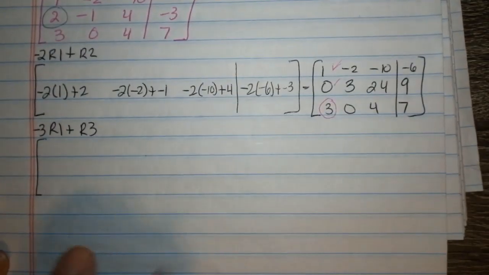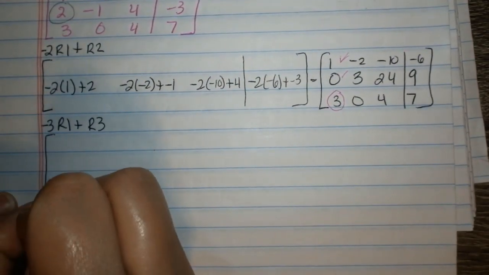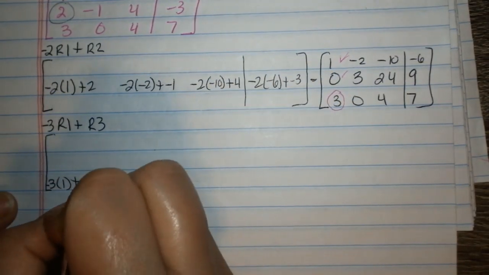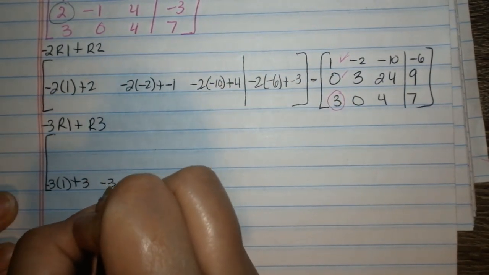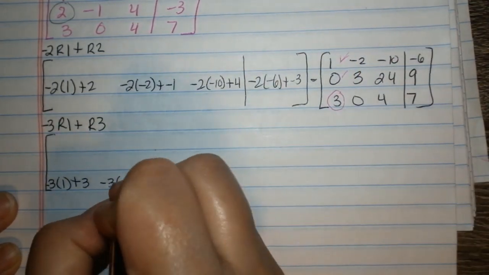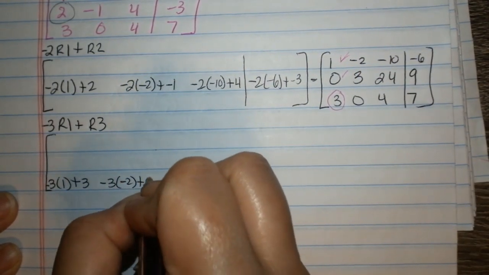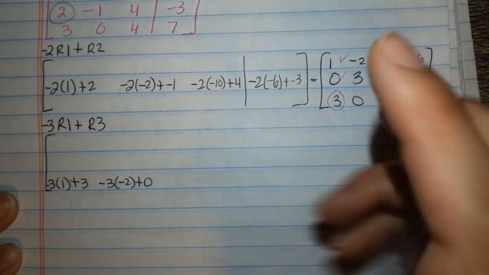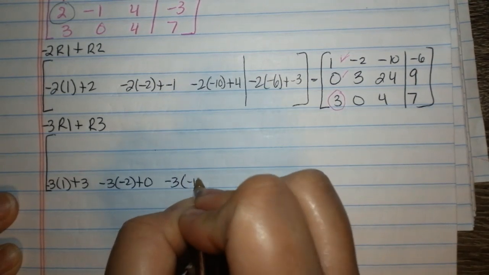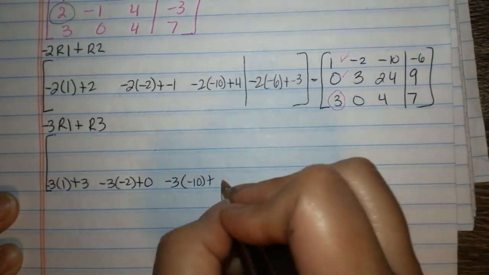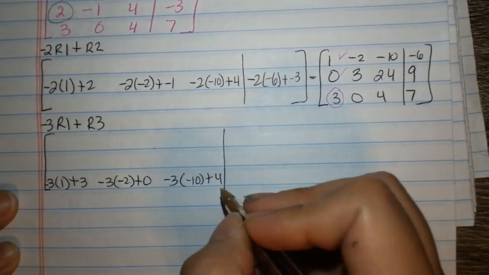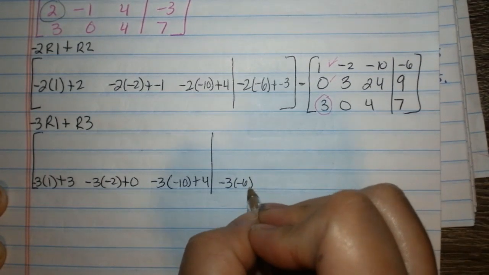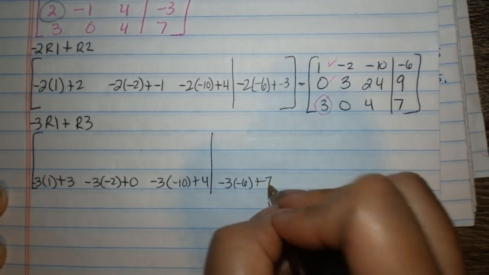So for my row 3, -3 times my row 1 plus my row 3.